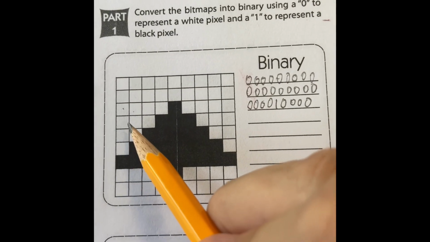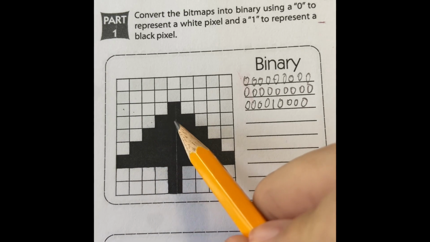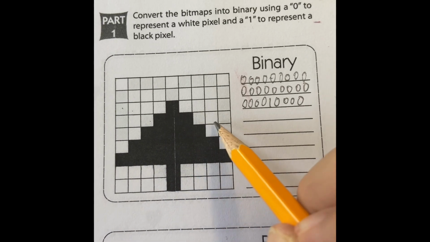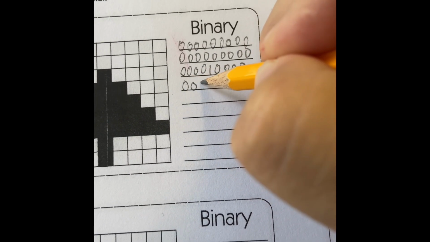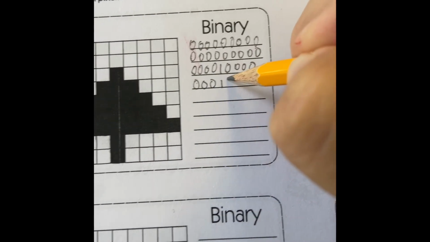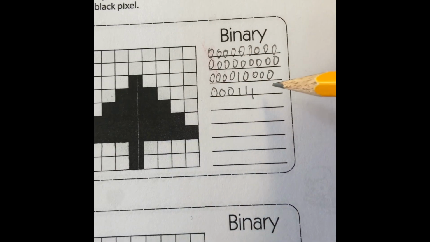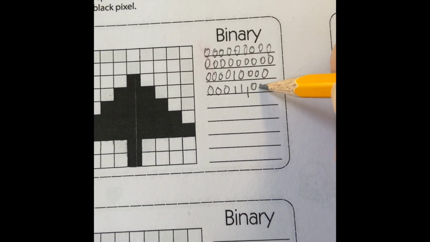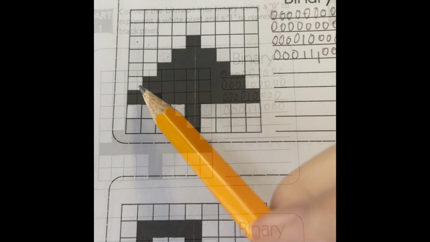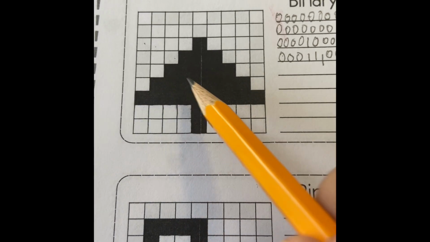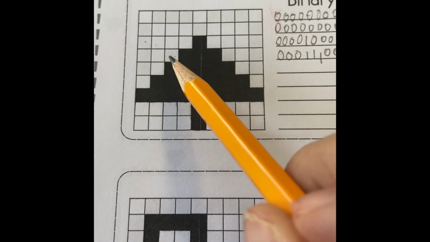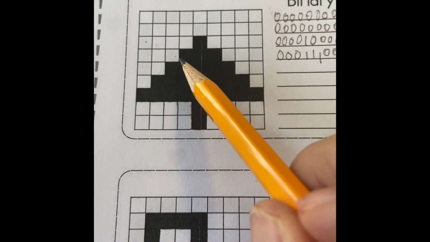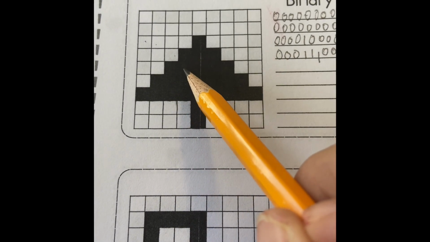Next row we have 3 white pixels and 3 black ones in the middle and 3 more white pixels. So that's going to be represented as 0, 0, 0, 1, 1, 1, and 0, 0, 0. Now that we have more black pixels, it's getting a little harder to count the pixels. So we're going to use columns. The lines will help us figure out how many black pixels there are in the middle.